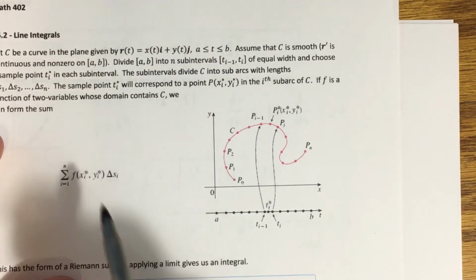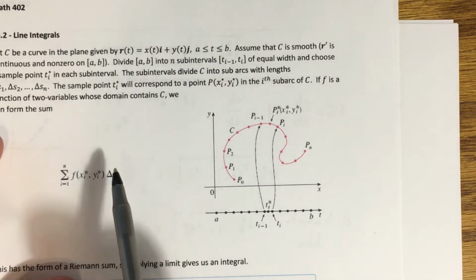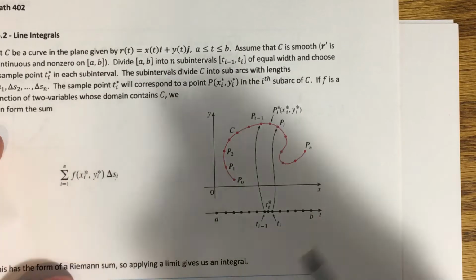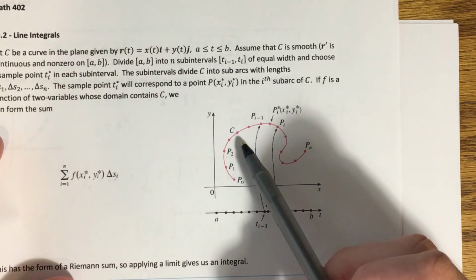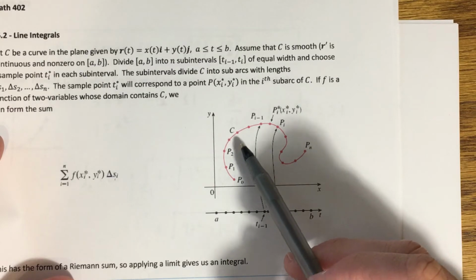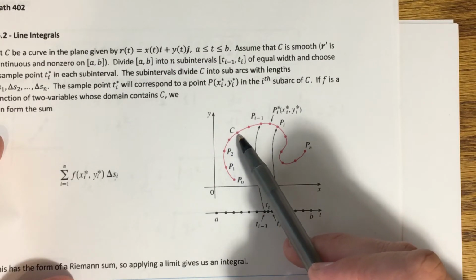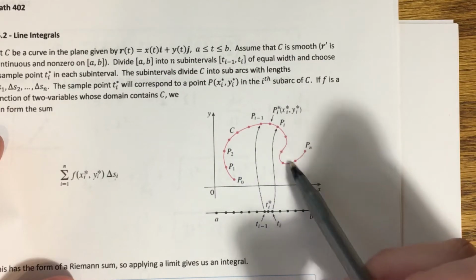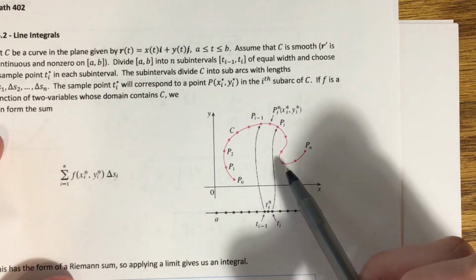However, if instead of putting a delta si here, we put a delta x or a delta y, or a delta xi or a delta yi, what we would mean by that is the change in the x coordinates only or the y coordinates only as we go from one point to the next along the subarcs that we broke this curve into.